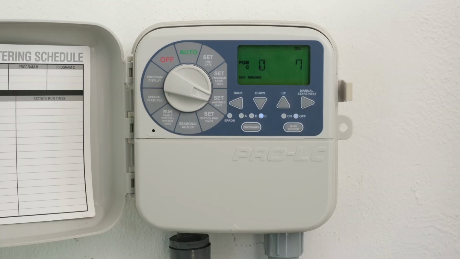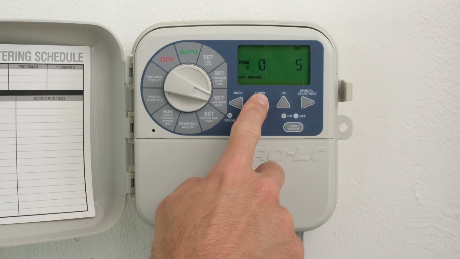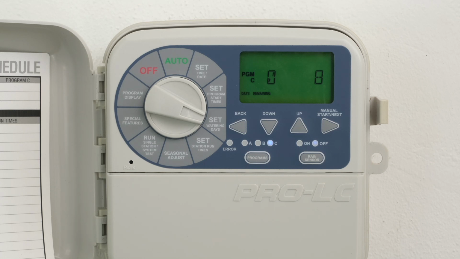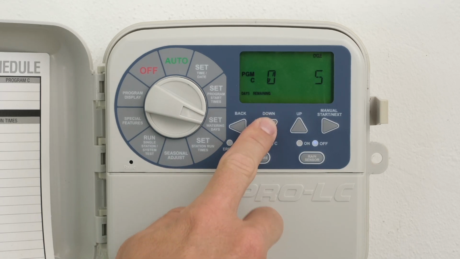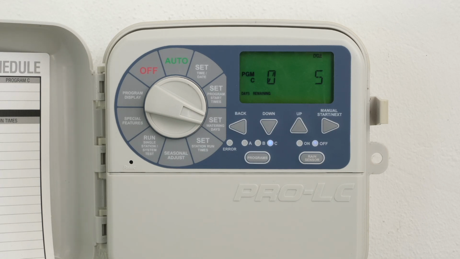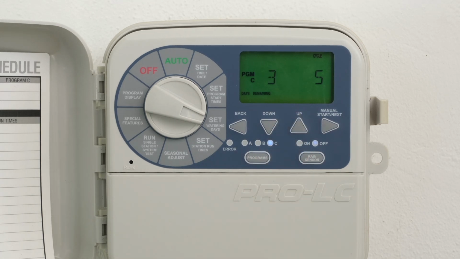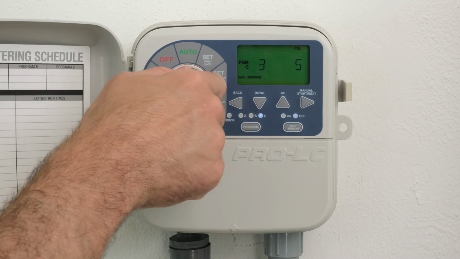The display shows the number of days remaining until the next watering day and the number of days in the cycle. Press the up or down buttons to set the number of days in the cycle from 1 to 31. For example, to water every 5 days, set the day cycle to 5. Press Next to go to Remaining Days. Press the up or down buttons to set the number of days remaining before the next automatic watering should begin. Return the dial to auto.